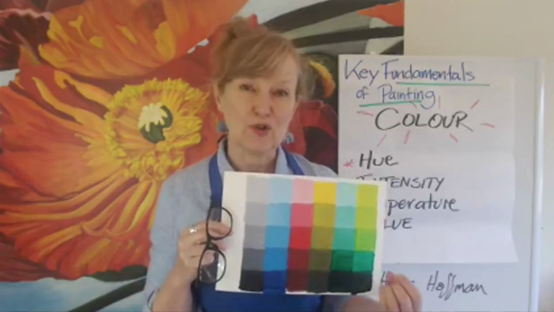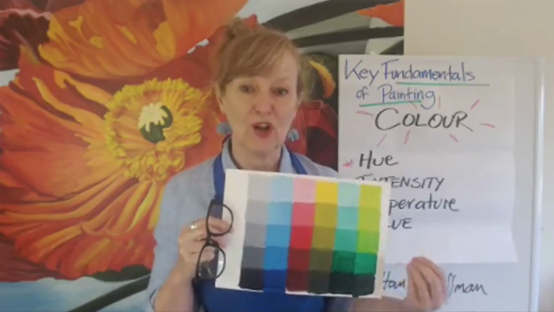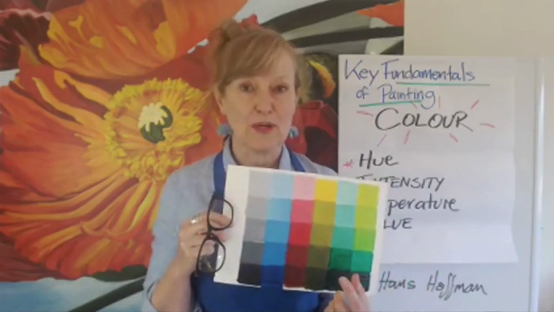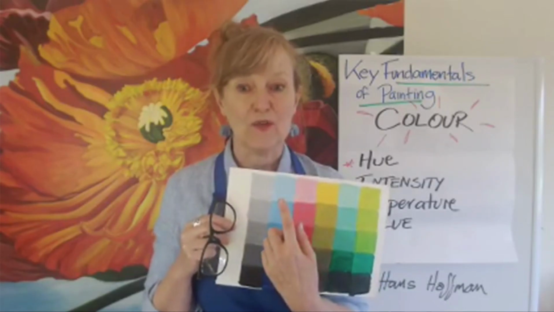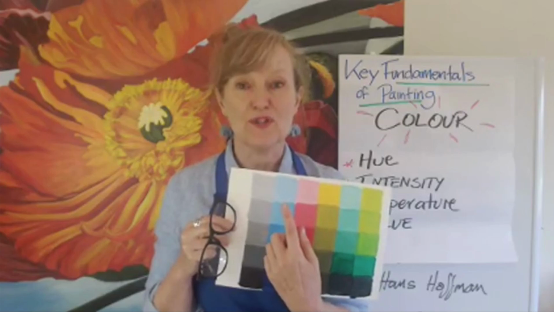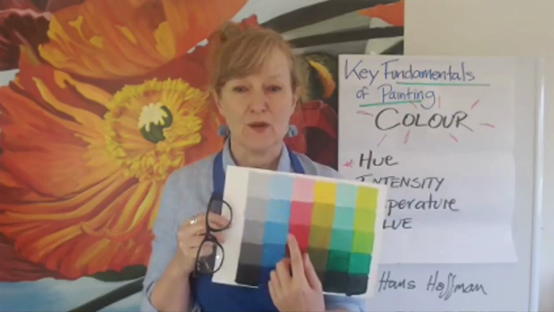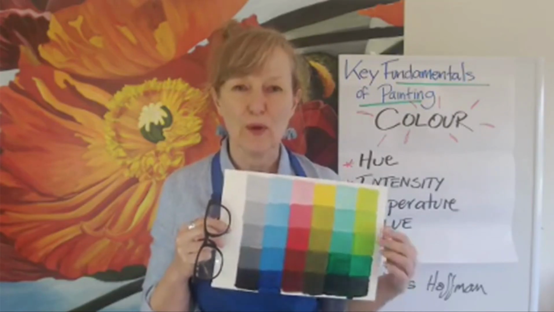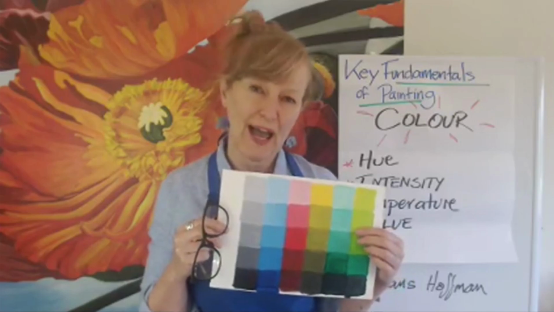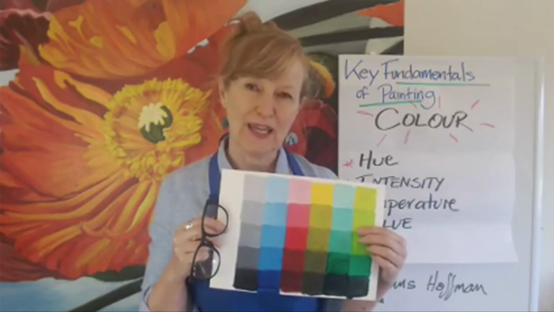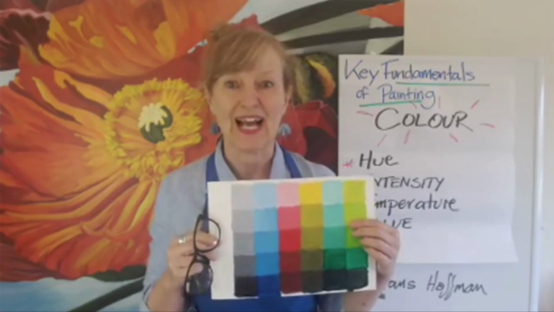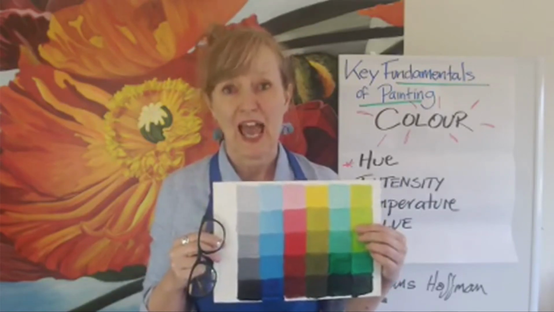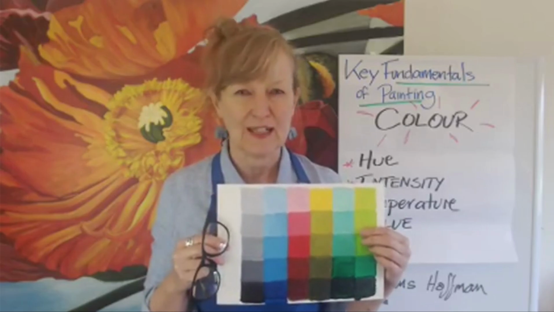So again, if you're trying to create something with a lot of light, sometimes we can fall into the trap of just adding lots of white, and when you add lots of white, you reduce the intensity. So it can help you to problem solve and work out why a colour is or isn't working when you understand that the colours themselves have specific values.